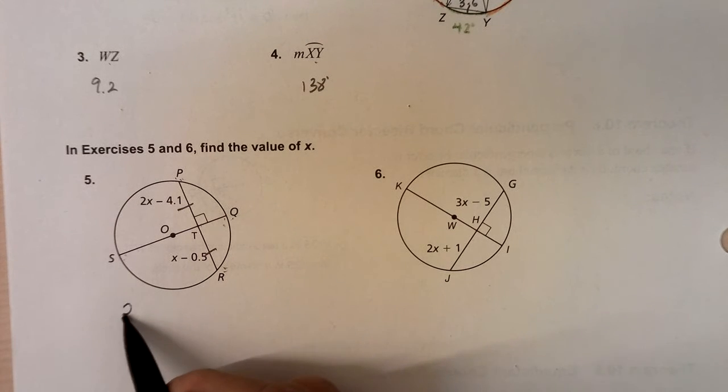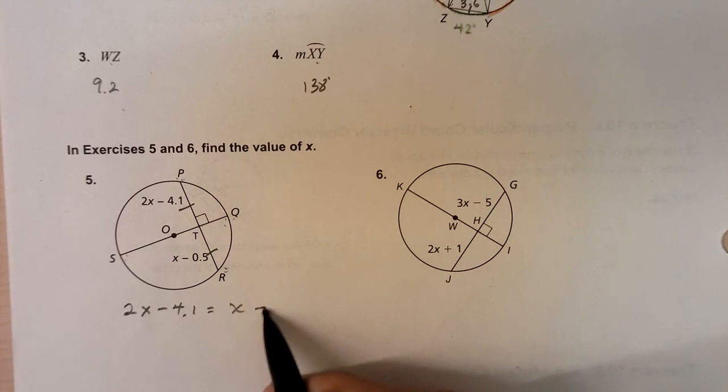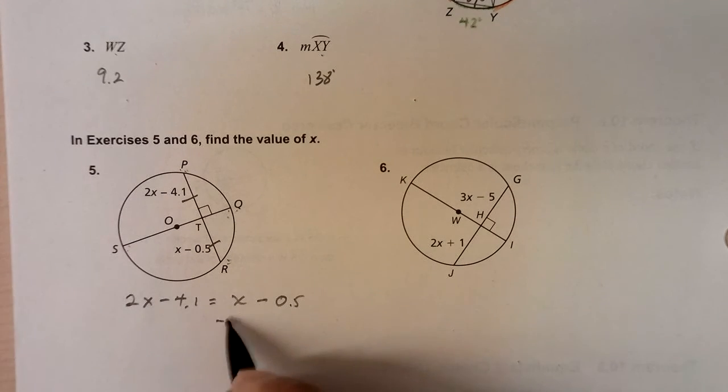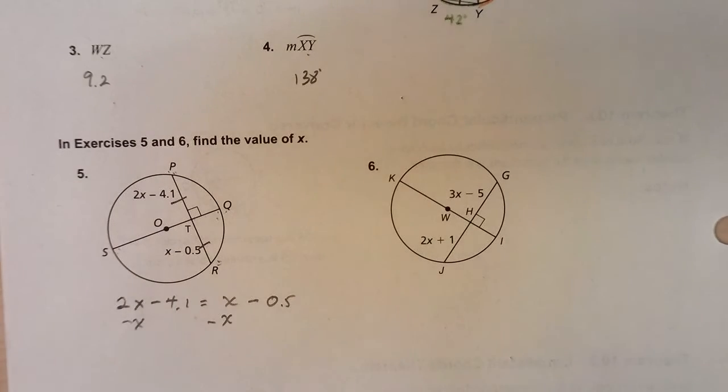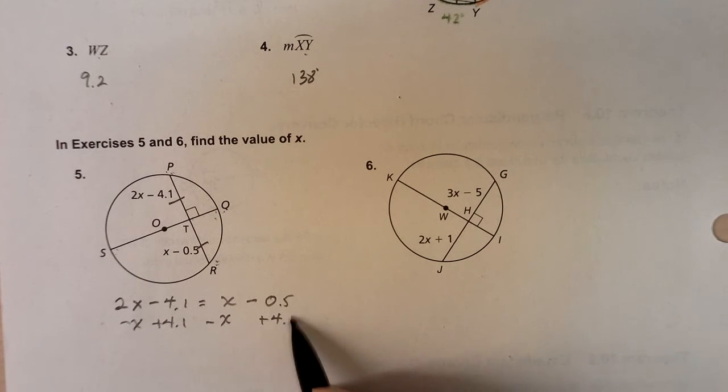You could set up the equation 2x minus 4.1 is equal to x minus 0.5, and then solve that for x. You just want to use inverse operations and get the variable to one side. You could subtract x from both sides and add 4.1 in the same step.